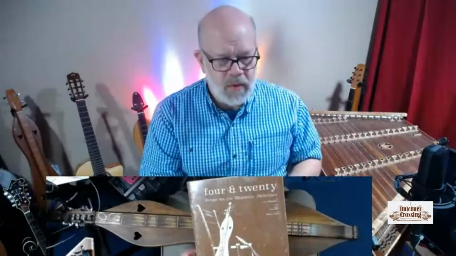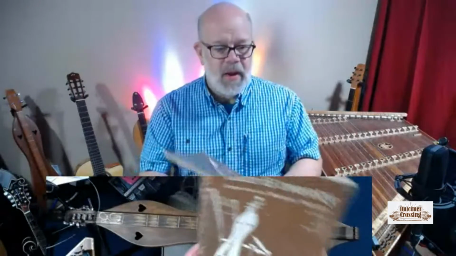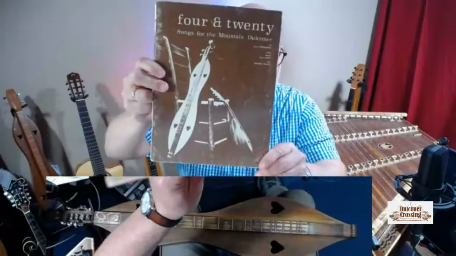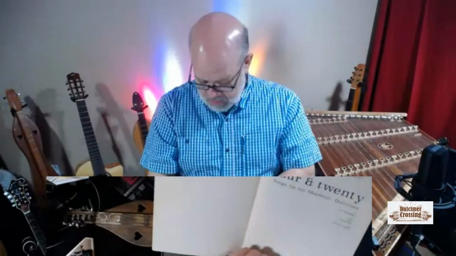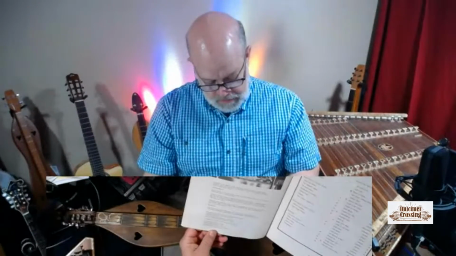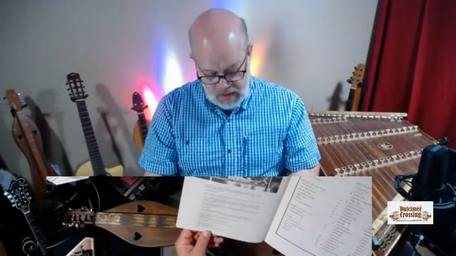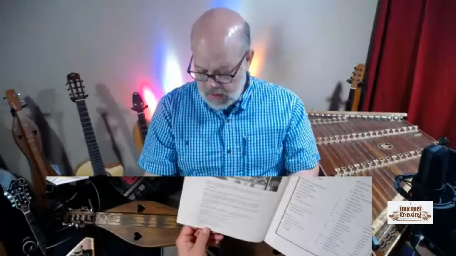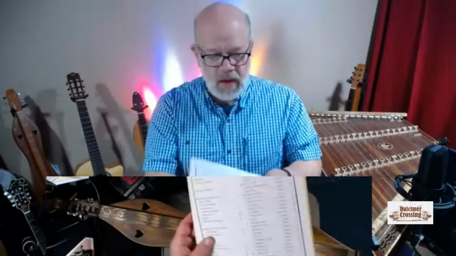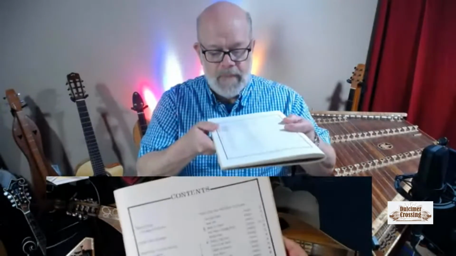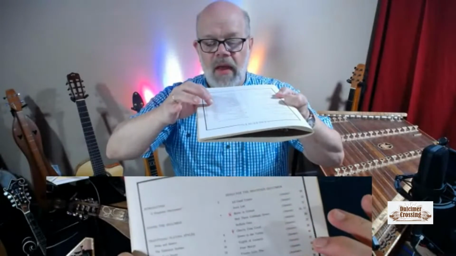This is one of the first books that I bought. It's by Lynn McSpadden, 4 and 20, from McSpadden Dulcimers in Mountain View, Arkansas. This was published, let's go see, it says 1977. So 3 years before I started playing, before I built mine and started playing my dulcimer. As I look in the table of contents, they're listing songs by the mode that the melody lives in.